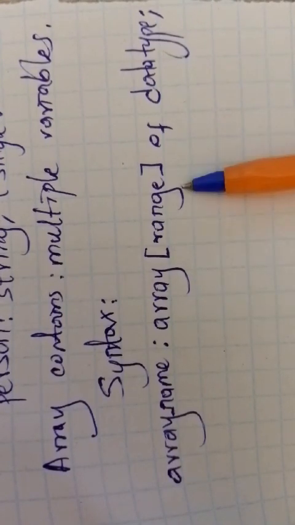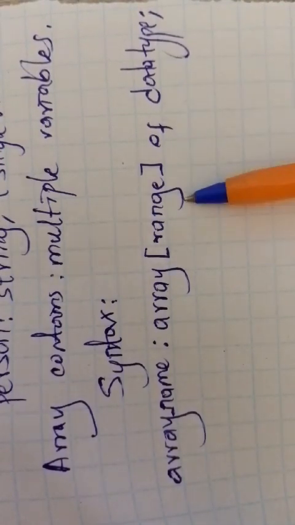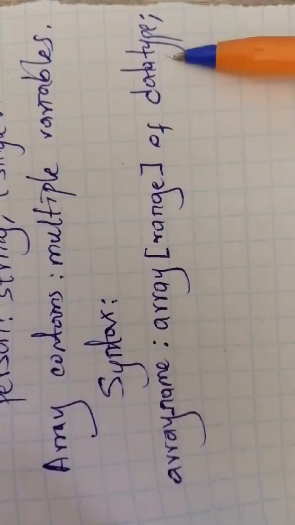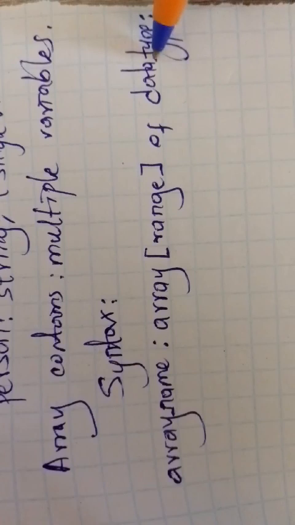So that's the full syntax. The array name, the term array or the keyword array, and the range, which is the size of the array or the number of elements of the array, and you use the keyword of and finish off by specifying the data type. Okay, so for example, let's specify what the range is.